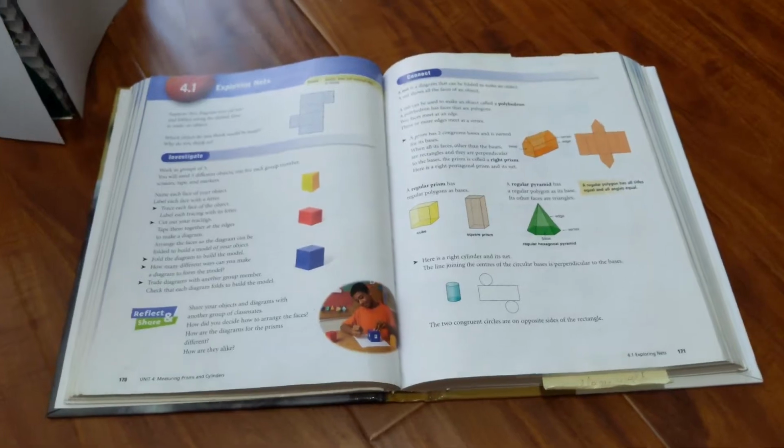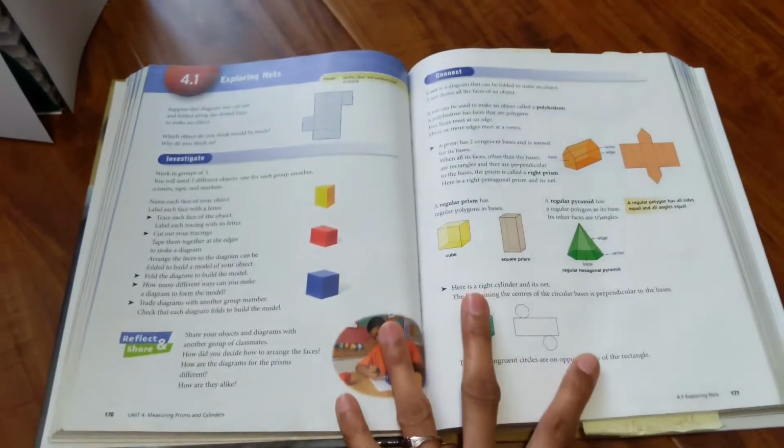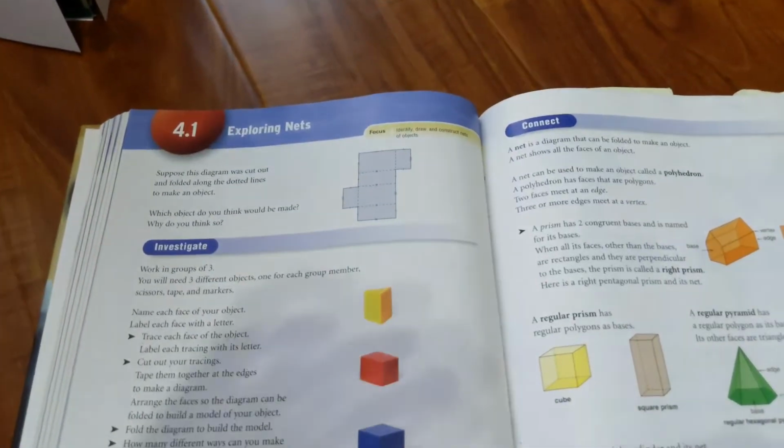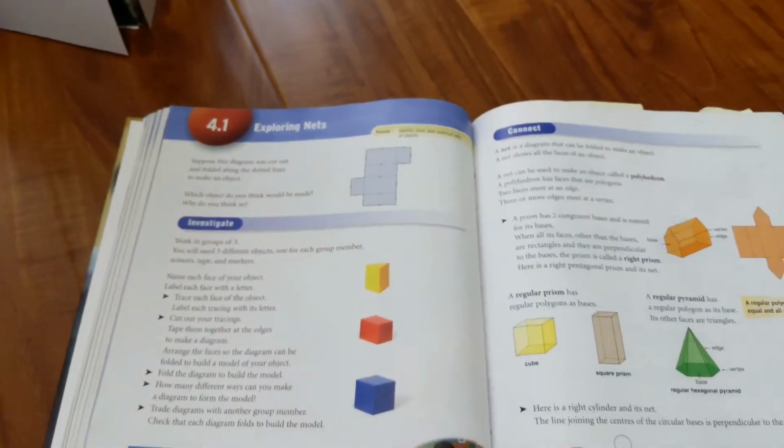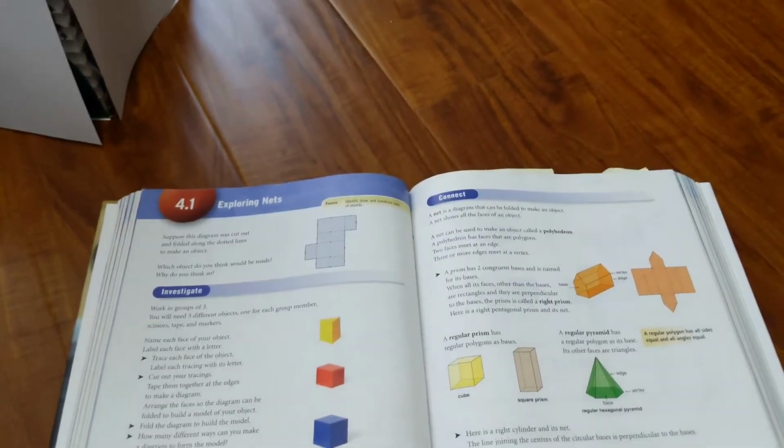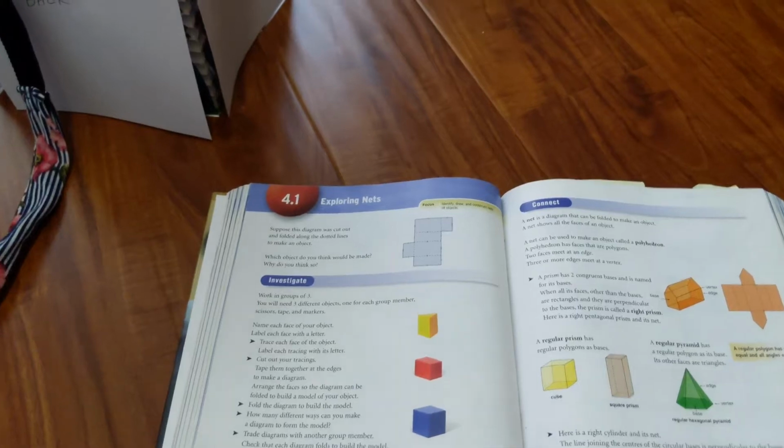I want to introduce something called nets. So what is a net? A net is something when you take a 3D object and you cut it open.